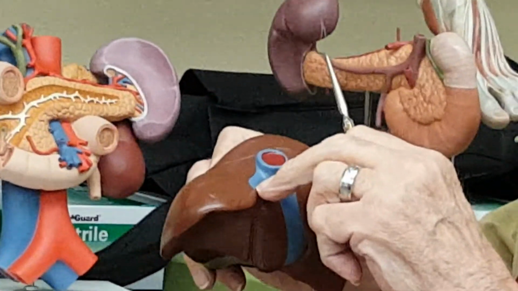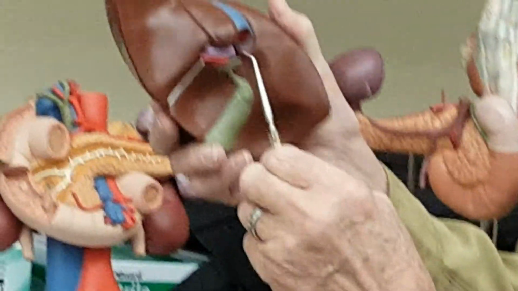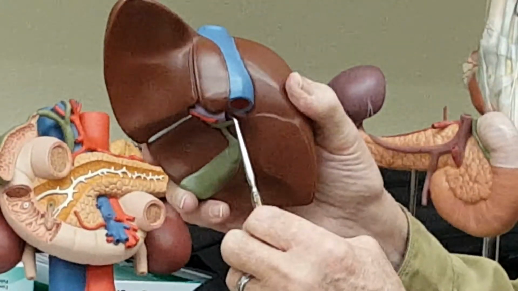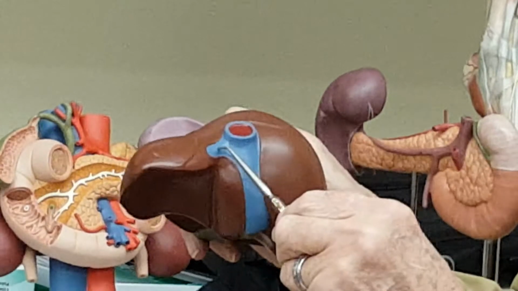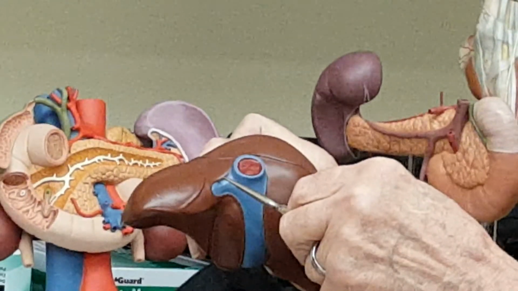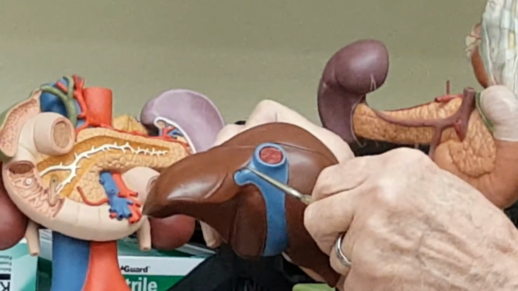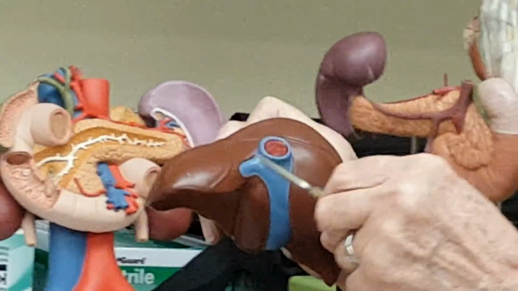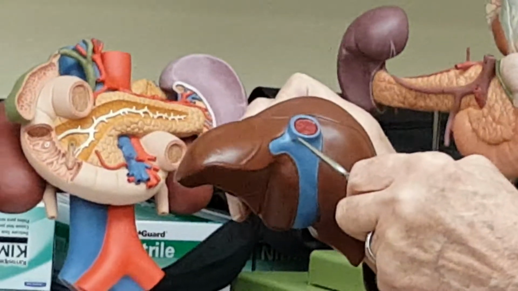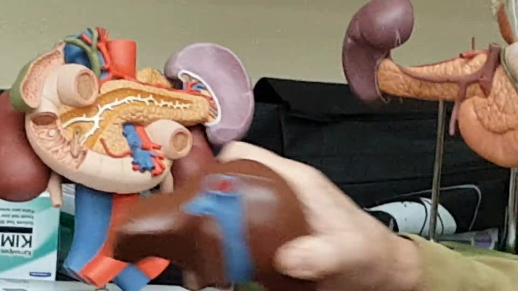So you need to distinguish between the hepatic portal vein, which goes in the bottom side, and the hepatic vein, which comes out the top side, carrying good blood, which is then mixed in the general circulation. And go to the leg. Goes to the leg, okay?